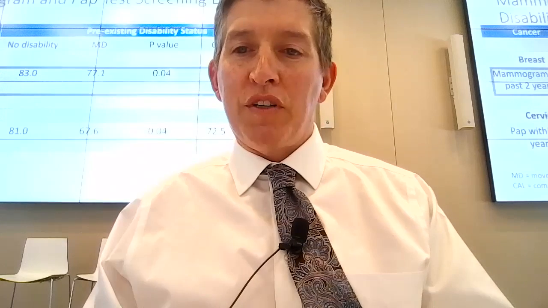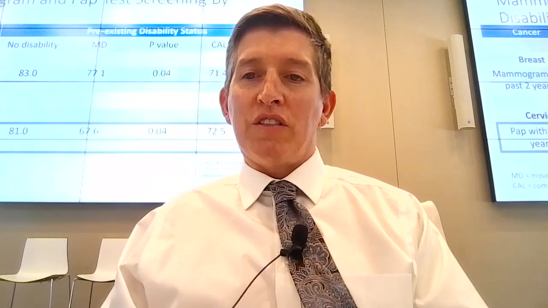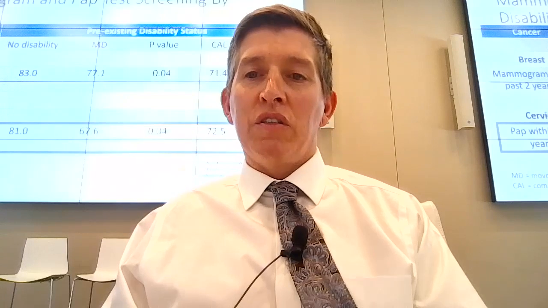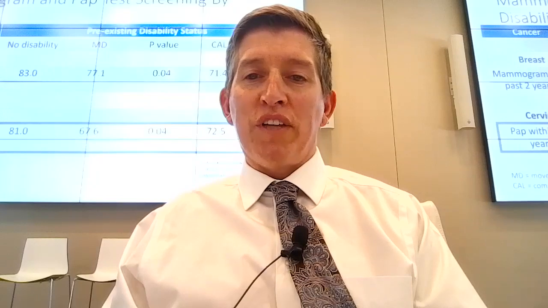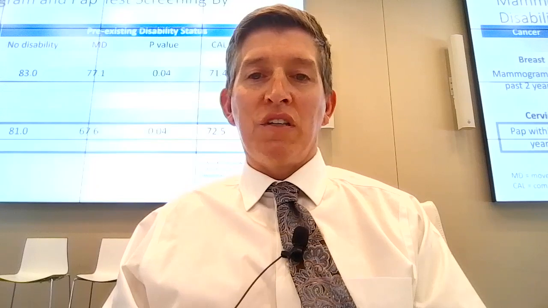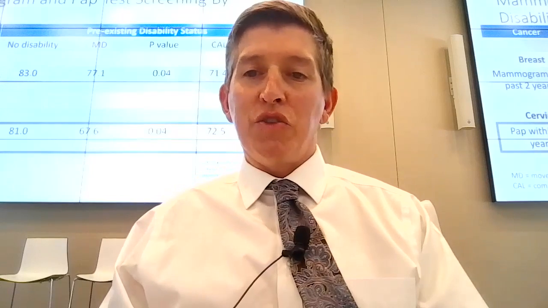And on the bottom part of the table, we see that 81% of women 18 years or older without disabilities had cervical cancer screening in the past 3 years, compared with 68% of women with movement difficulty and 72.5% of women with complex activity limitations. This last value here, the 72.5%, was not statistically significant.